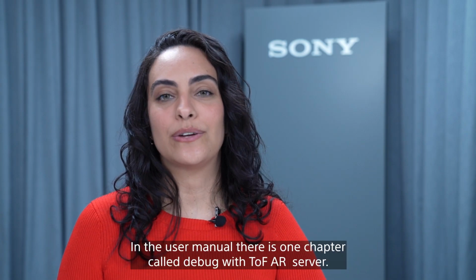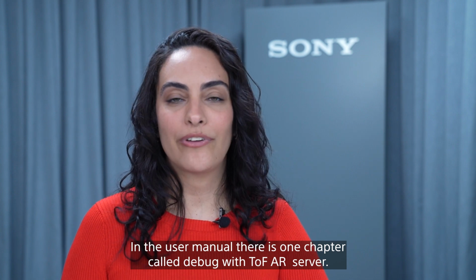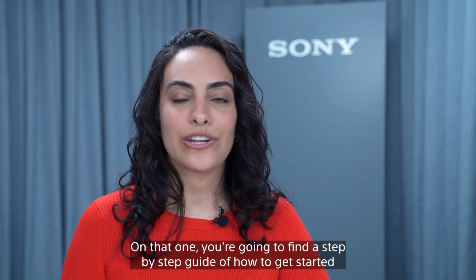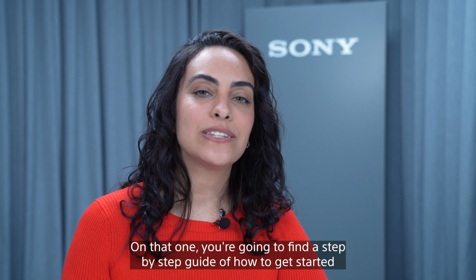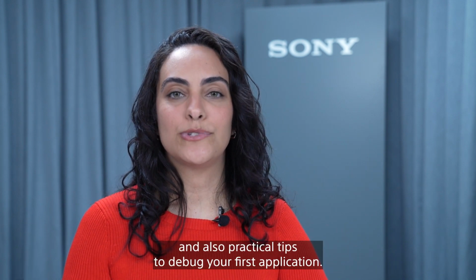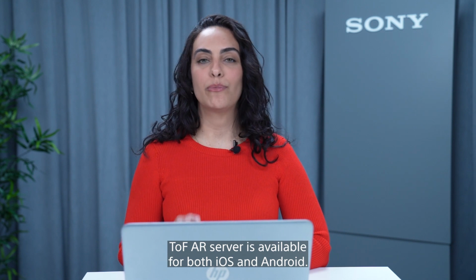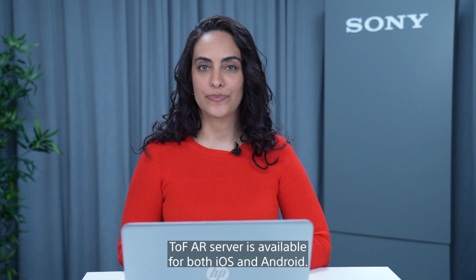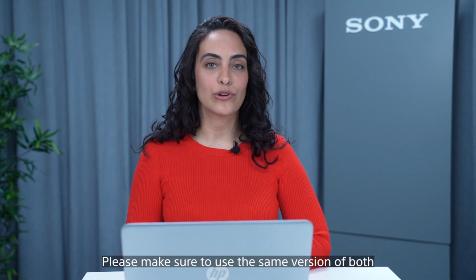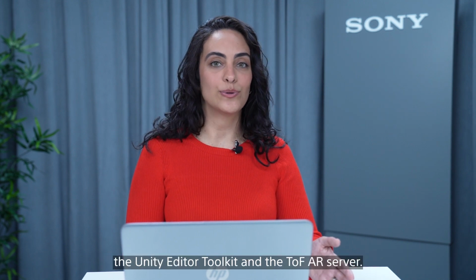In the user manual, there is one chapter called Debug with ToF AR Server. In that one, you're going to find a step-by-step guide of how to get started and also practical tips to debug your first application. ToF AR Server is available for both iOS and Android. Please make sure to use the same version of both the Unity Editor Toolkit and the ToF AR Server.